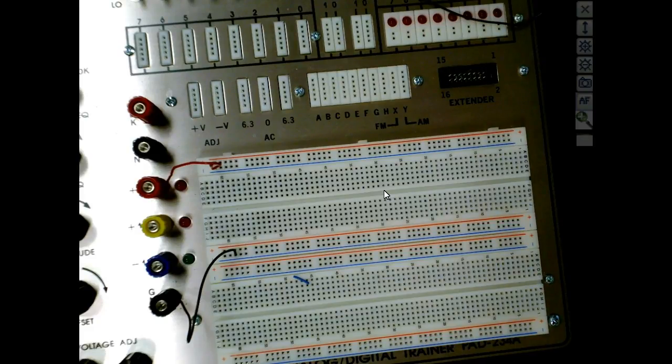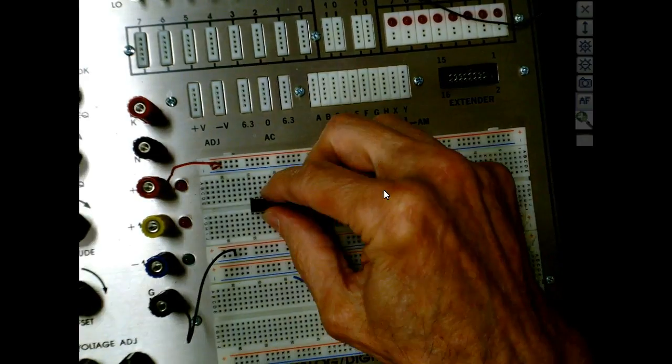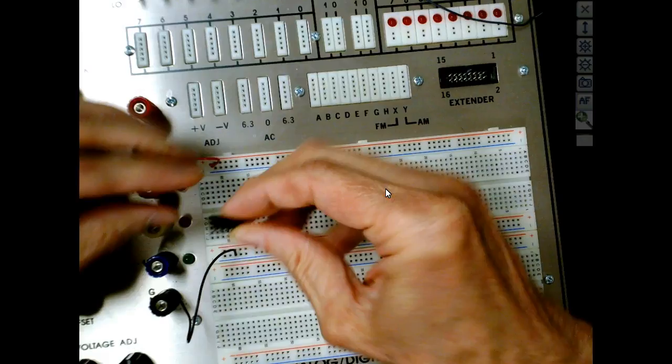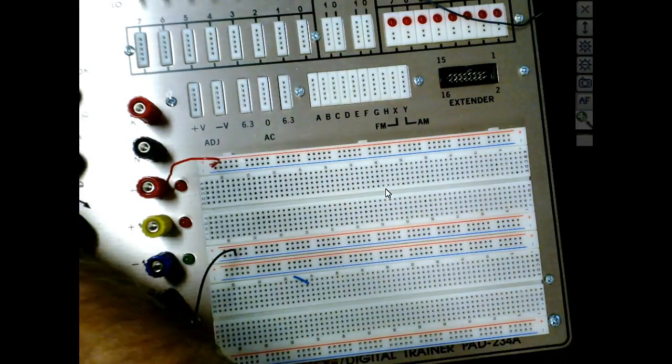Okay, so I got one, and it's a 16-pin deal, and the pins have been done on that one.